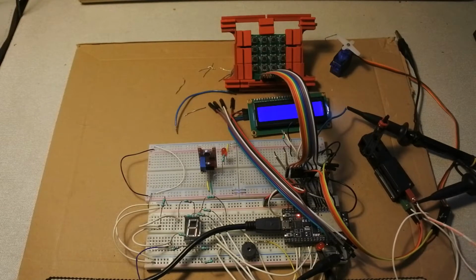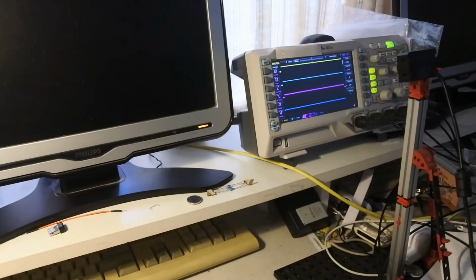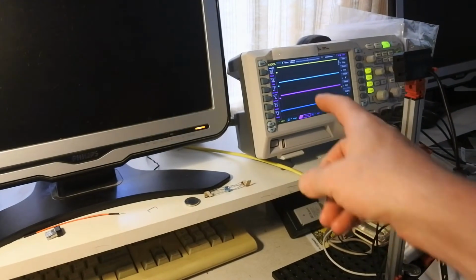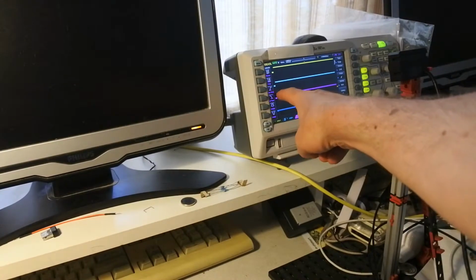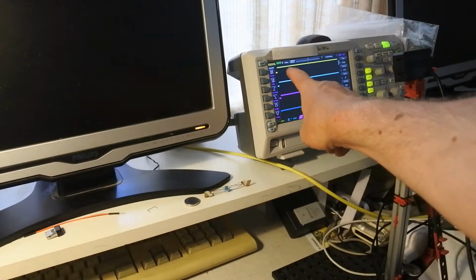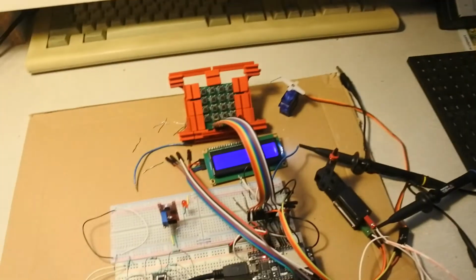Attached are some probes which lead to that oscilloscope, pulse modulation, digital signal when active, and this one is not connected yet.